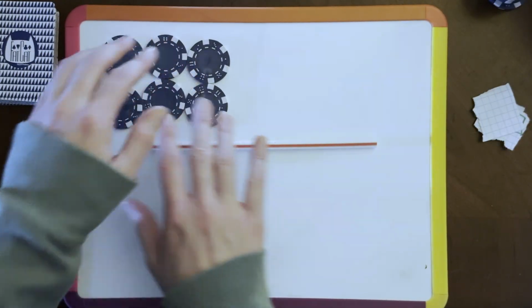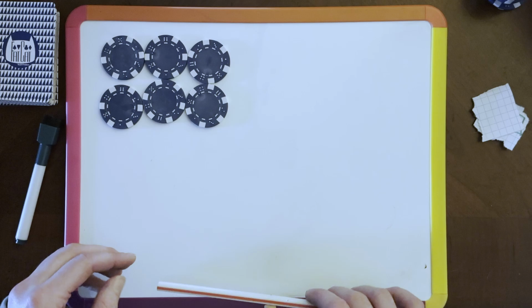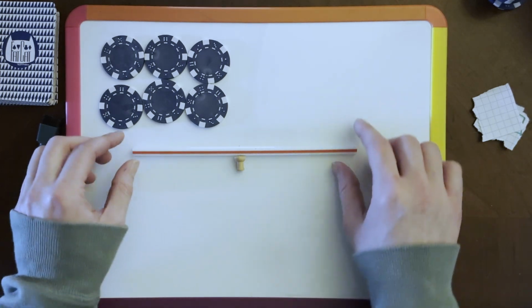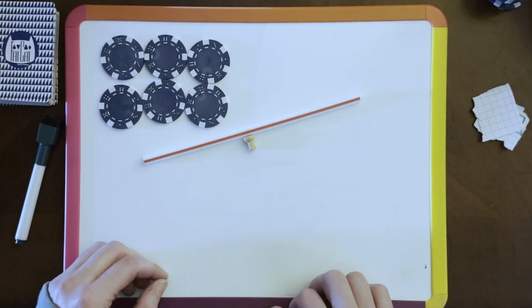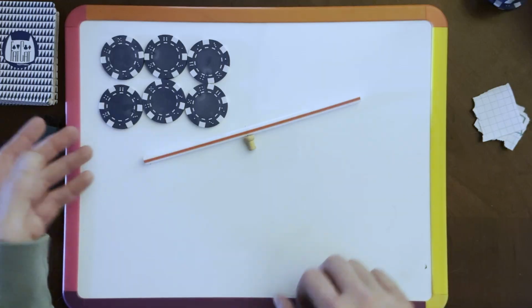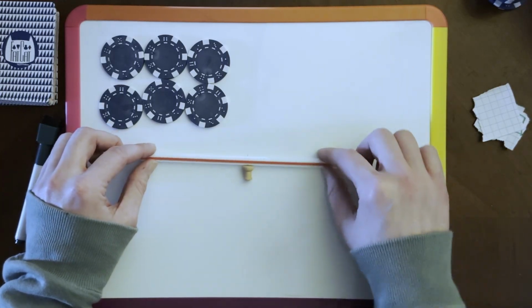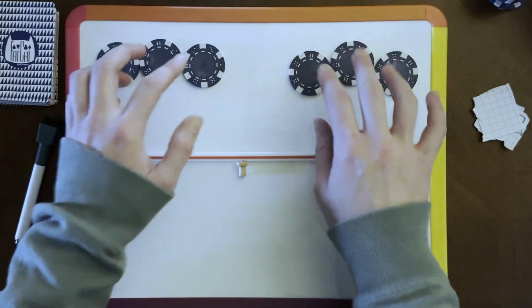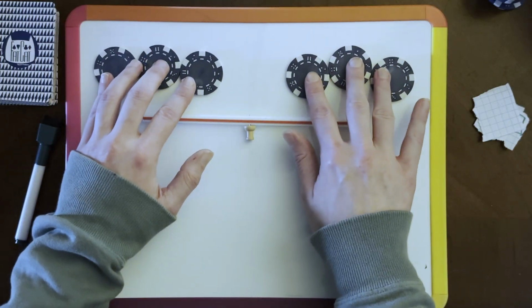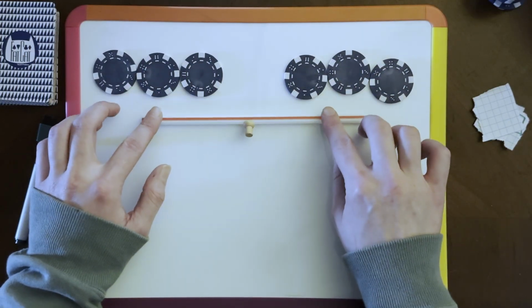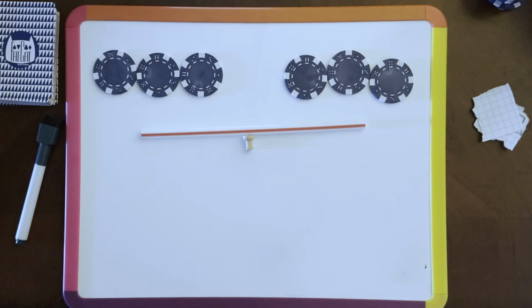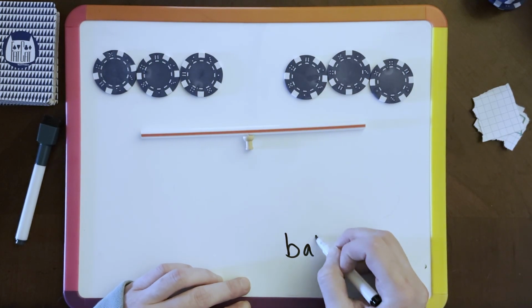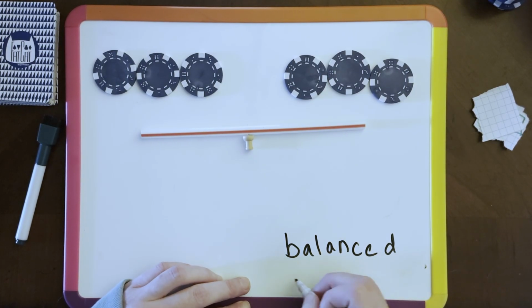And we are focusing on 6 chips. And I'd first like you to think about a seesaw. If we had 6 chips balancing on a seesaw, it would not be balanced. We would have to shift 3 chips to the right side of the seesaw in order to make it balanced. We have the same weight on both sides, the same amount of chips on both sides. Balanced is a key word here.